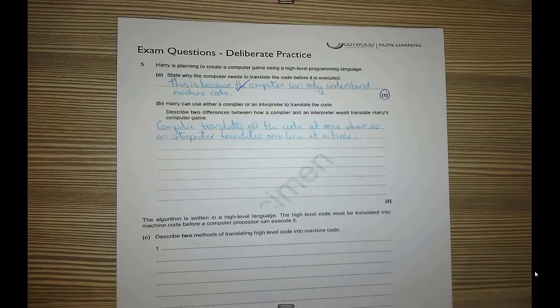So the other point that I'm going to go for is to do with how it creates an executable file, or whether it creates an executable file.